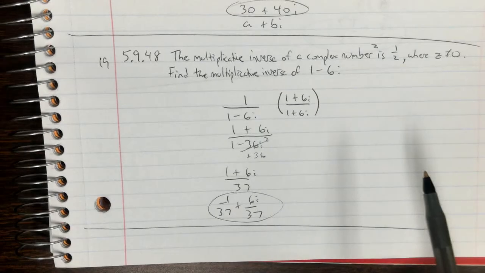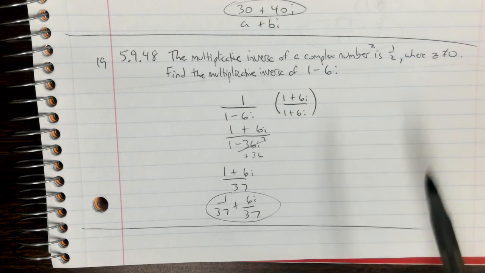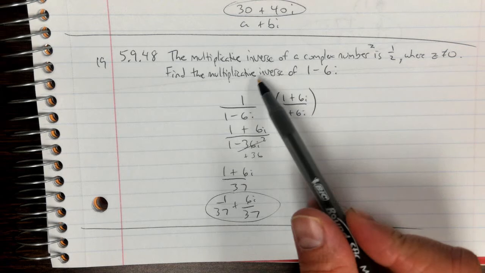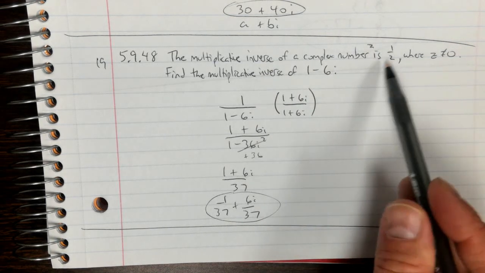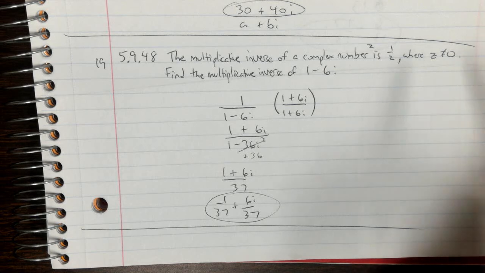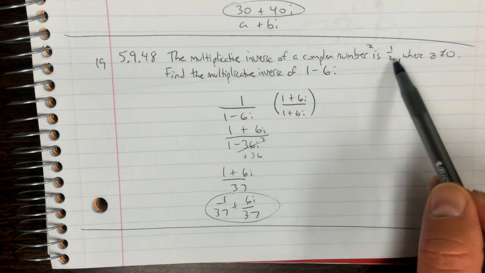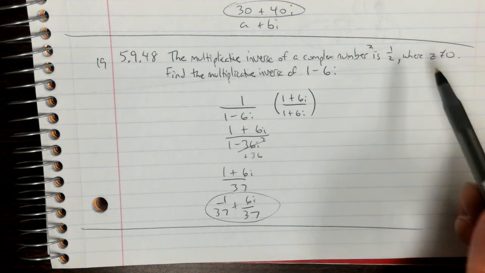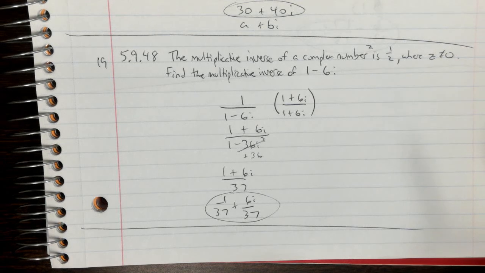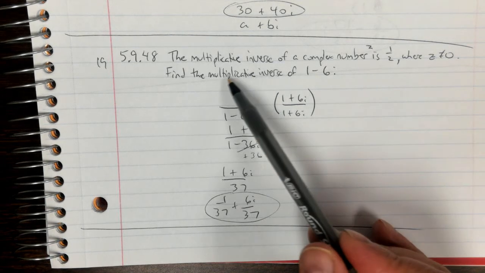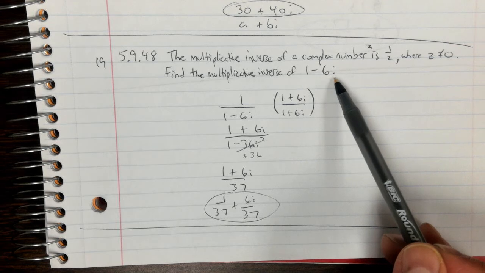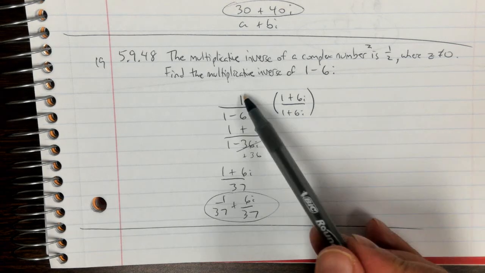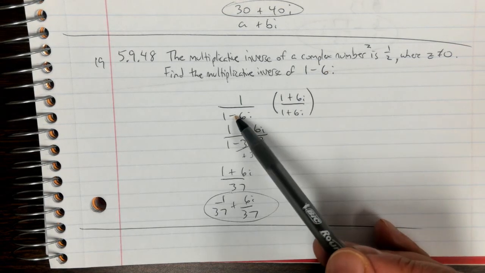Okay, on your next one, it gives you this paragraph. The multiplicative inverse of a complex number z is 1 over z, and that's where z is not 0. So you actually can do the division. It's not a divide by 0. And it wants you to find the multiplicative inverse of 1 minus 6i. So the first step is just put 1 over that expression.